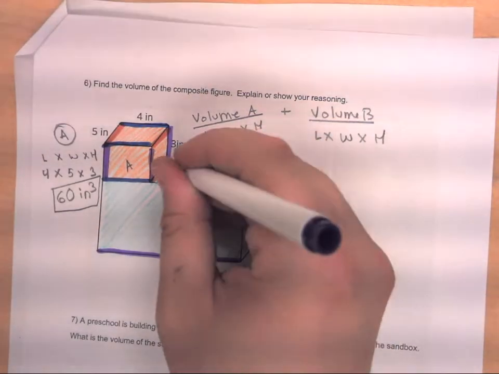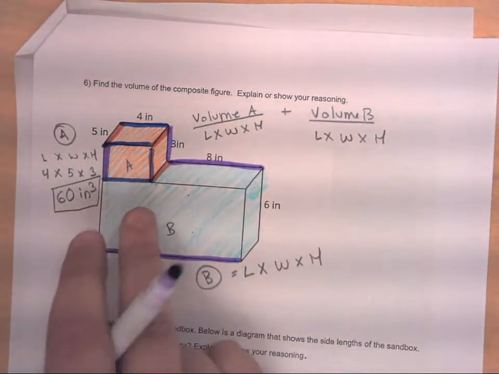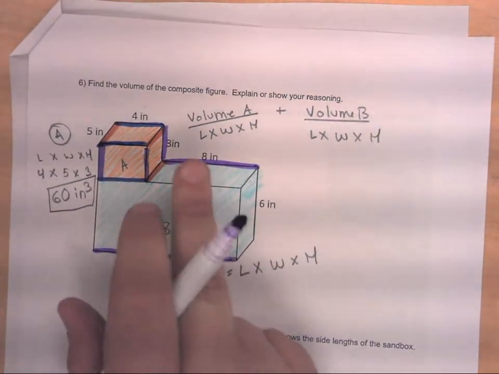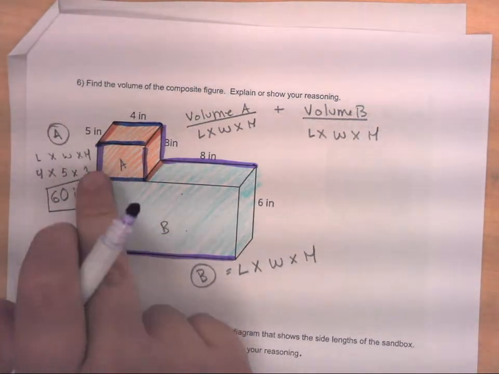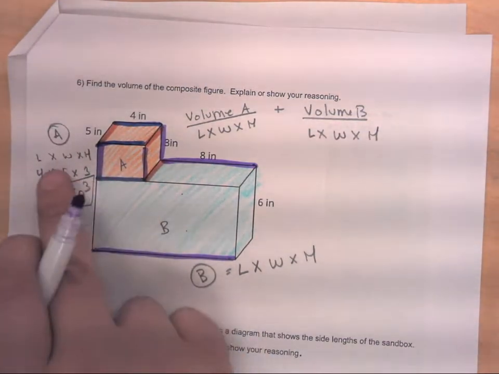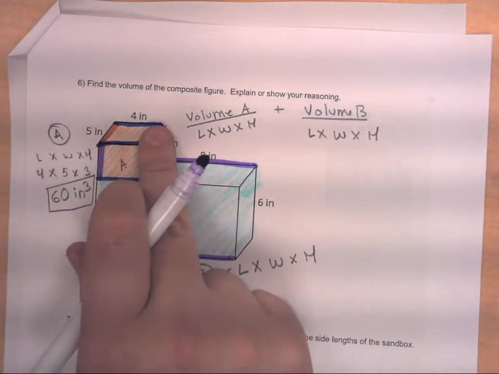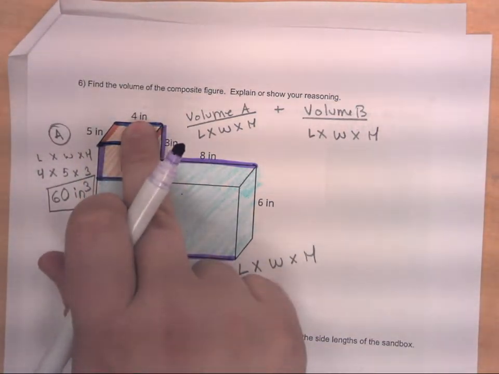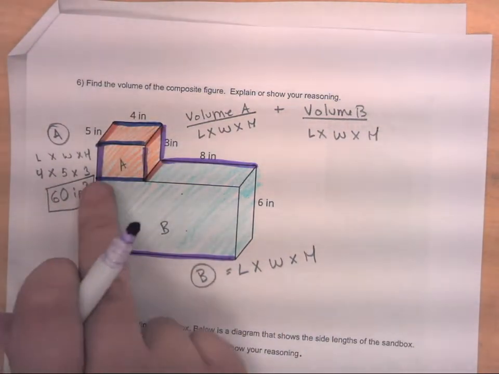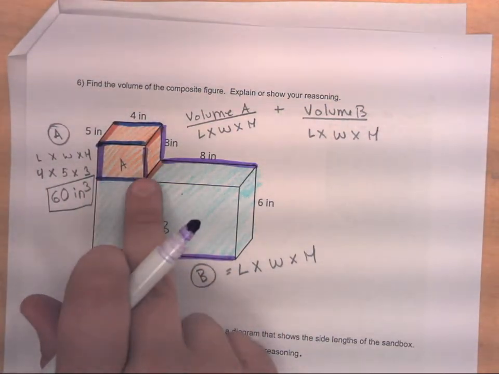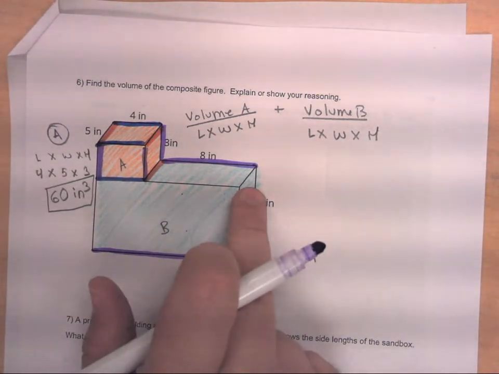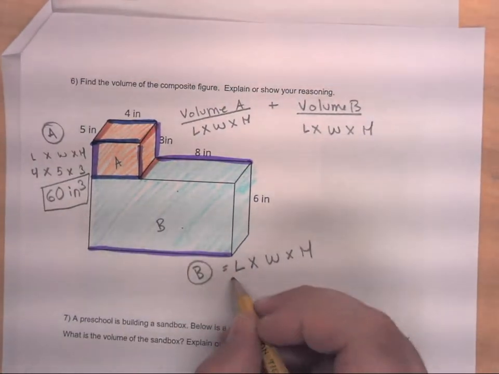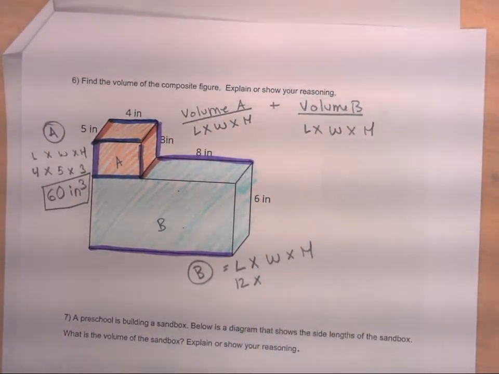We know that the length here is 8, but that does not account for the entire length of prism B. But we do know that this length here for A is 4 because this length and this length are each the same, and this length back here is labeled 4. So we know from here to here is 4. We know from here to here is 8. 4 plus 8 gives us 12. So the length of B is 12 inches.